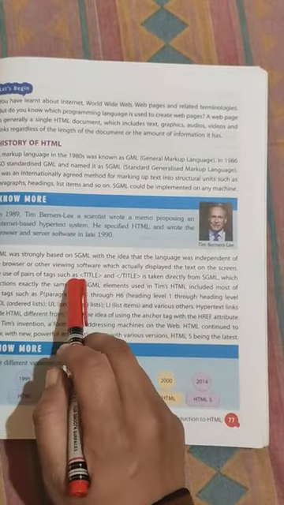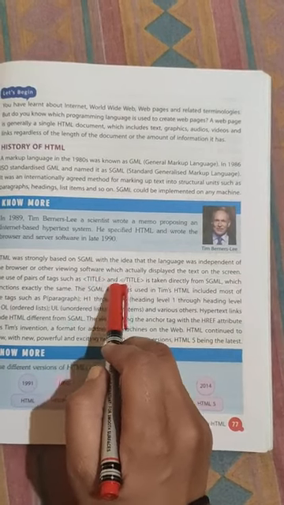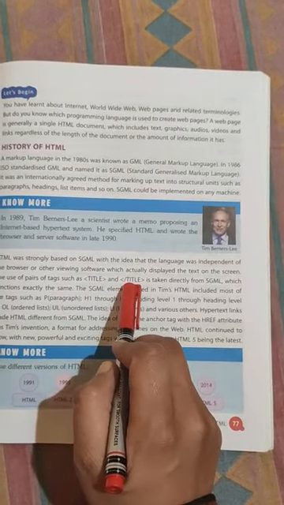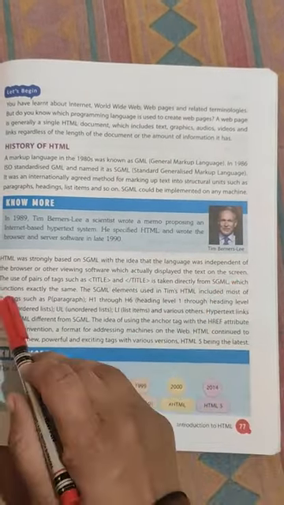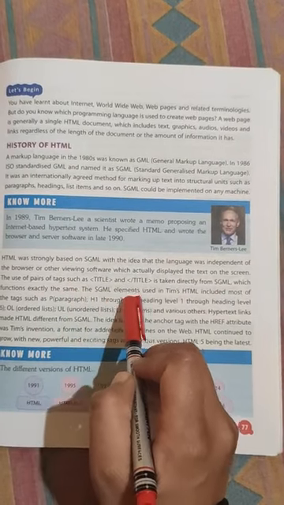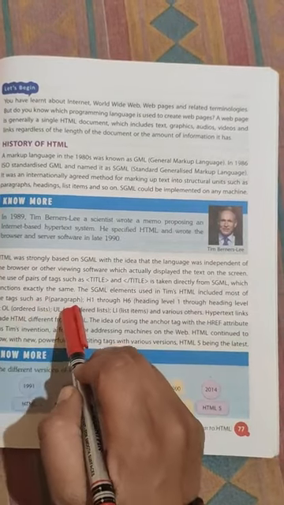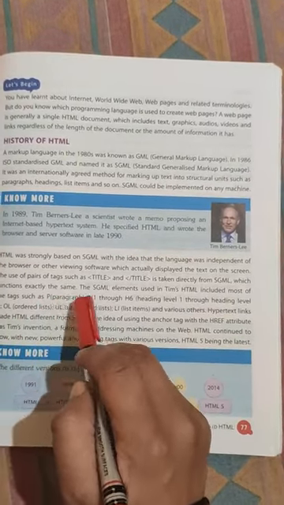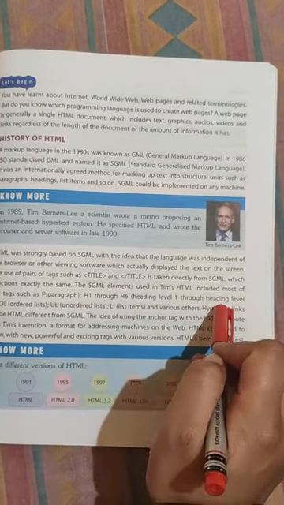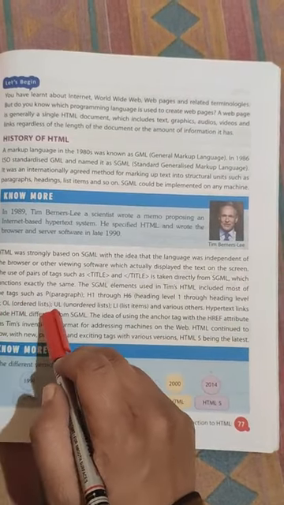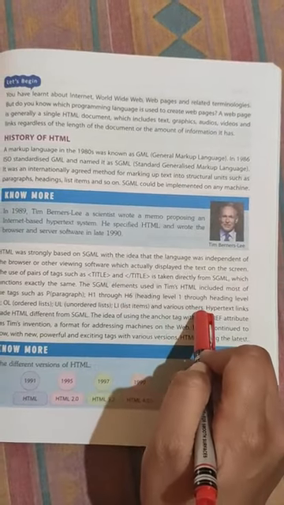The use of pairs of tags such as title, this arrow shows the open title and this arrow shows the close title. This one is taken directly from SGML, which functions exactly the same. The SGML elements used in Tim's HTML included most of the text such as paragraph. P means paragraph. Okay. H1 to H6, heading level 1 through heading level 6. Now OL ordered list and UL unordered list. Got it? And LI is list items and various others.